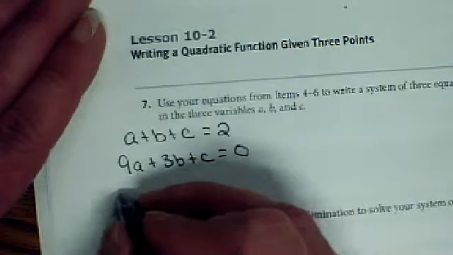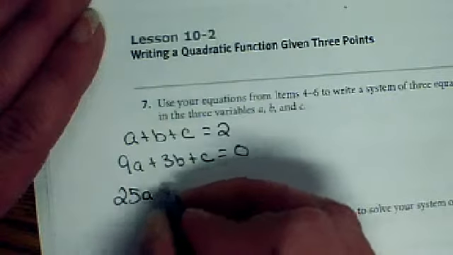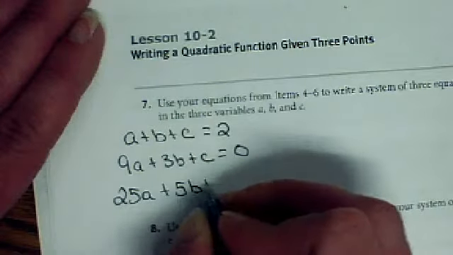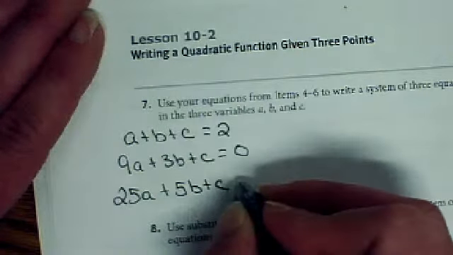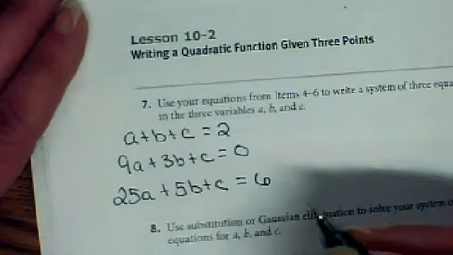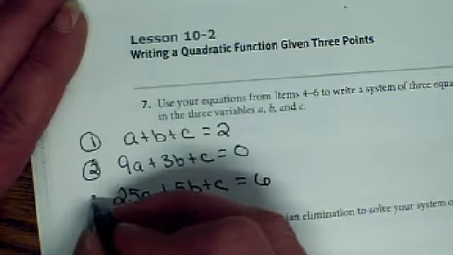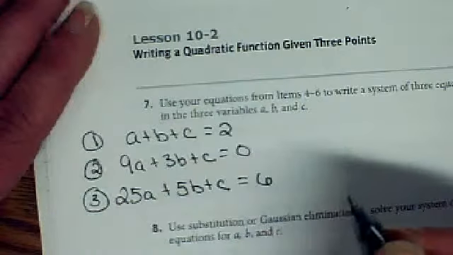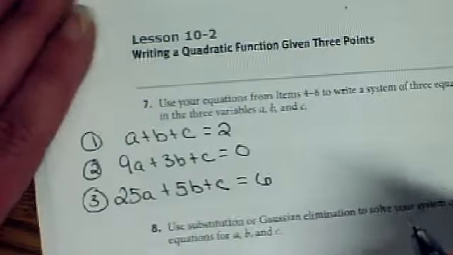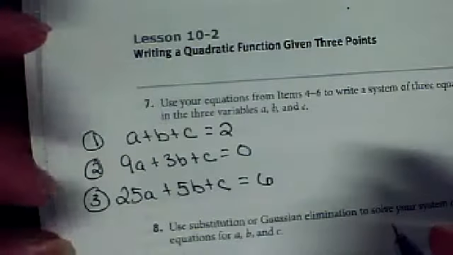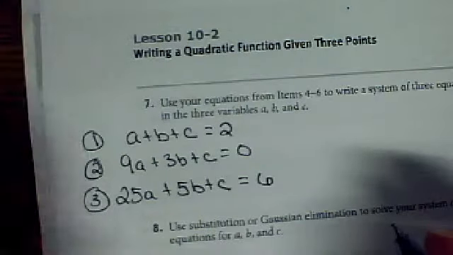And the last one we wrote is 25a plus 5b plus c equals 6. So, if we remember back, when we had a system of equations with 3 equations and 3 variables, we paired them up to eliminate a variable.